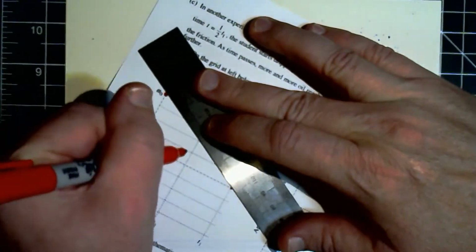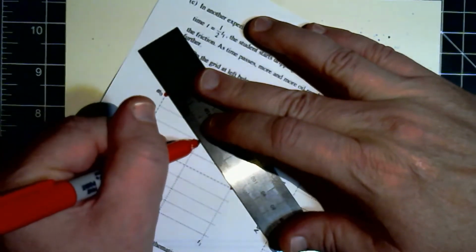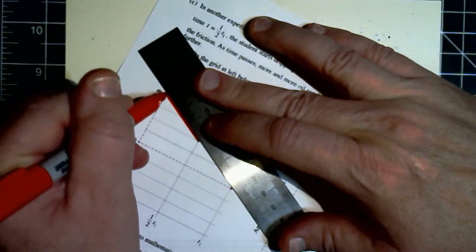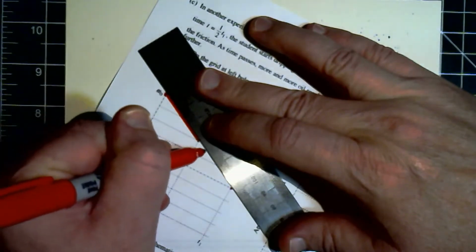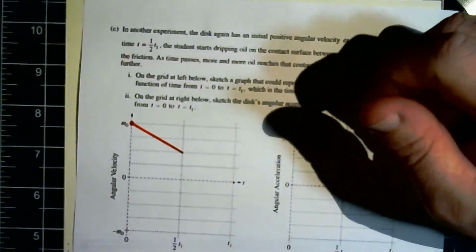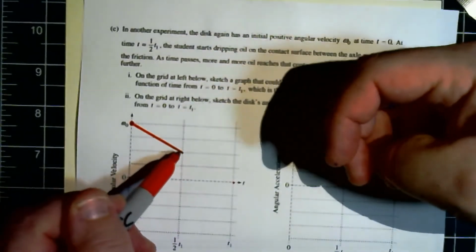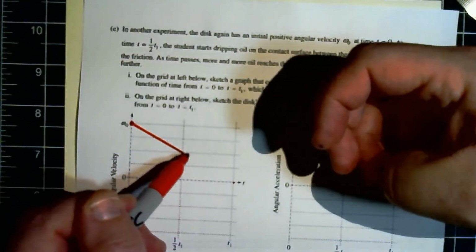But it says that halfway, and this is what this little line is here, at halfway something happens and you start to add oil to it. So up until that time, it goes just like it was going before, right? But after that oil starts to drop, the friction gets less and less. And so that means that the rate at which this thing is slowing down gets less and less.